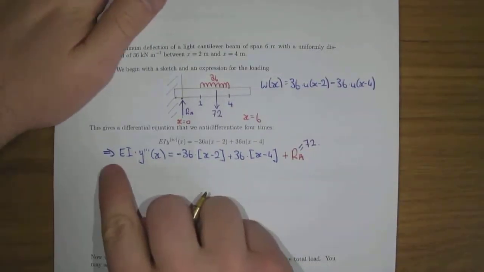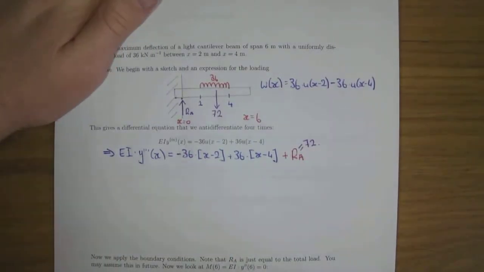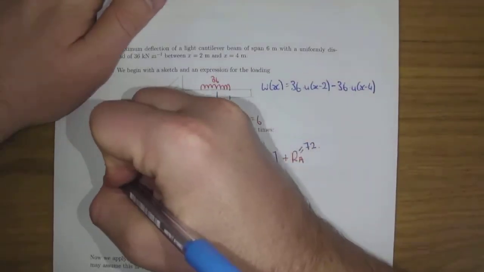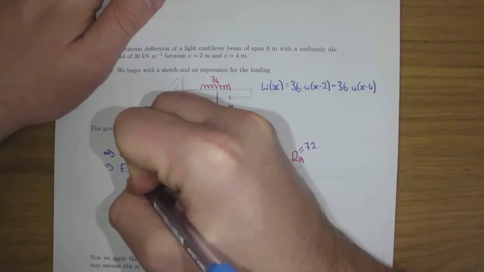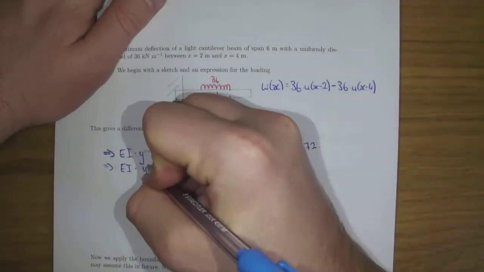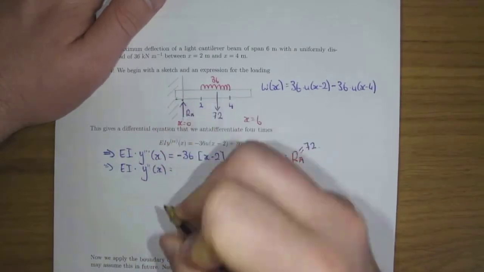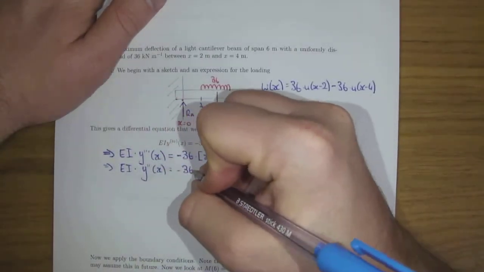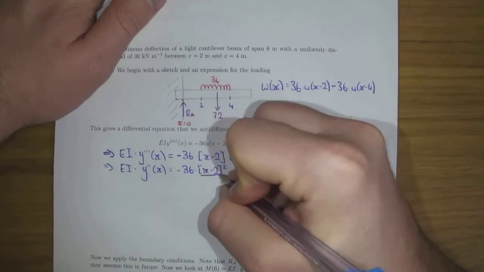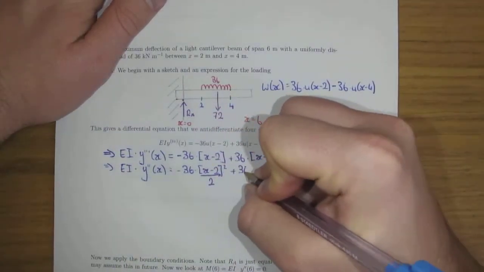Done. And this is what we'll anti-differentiate. If you want, you can keep the RAs, and I think in the marking schemes, that's often what I do. We'll do it again. Fix the constant, EI, and the antiderivative of the third derivative is the second derivative. Fix the minus 36. Antiderivative of a square bracket is square bracket squared over 2. At this stage, you probably should be able to do the antiderivatives in your sleep.